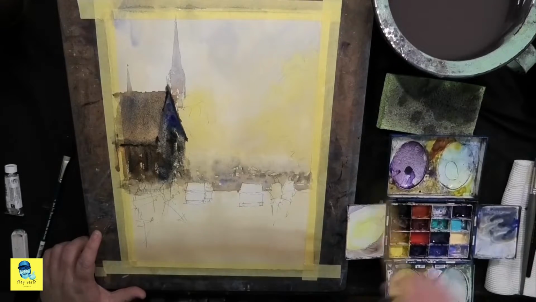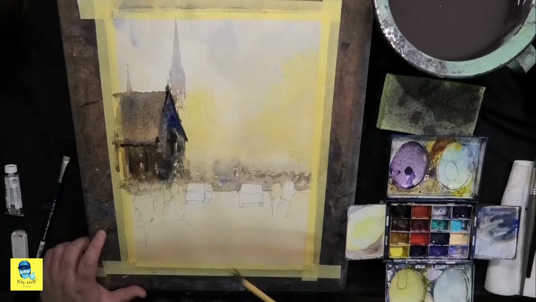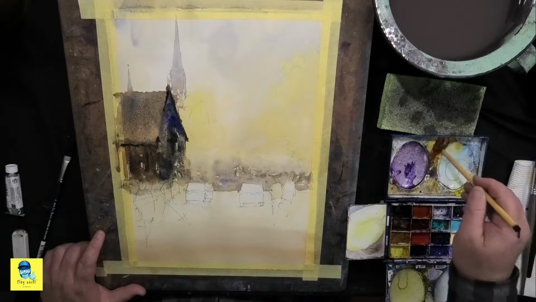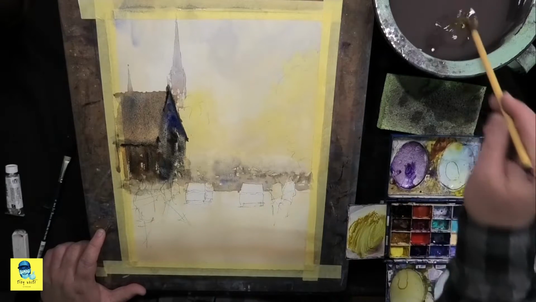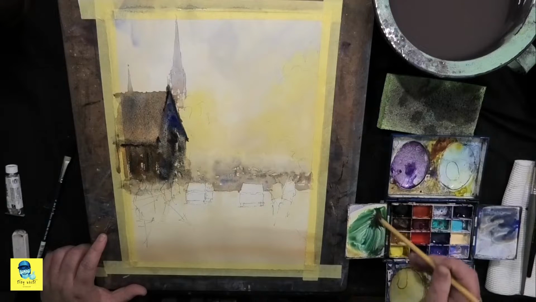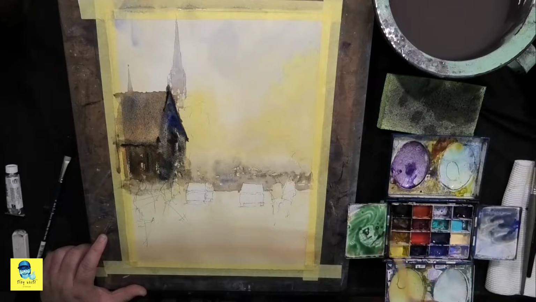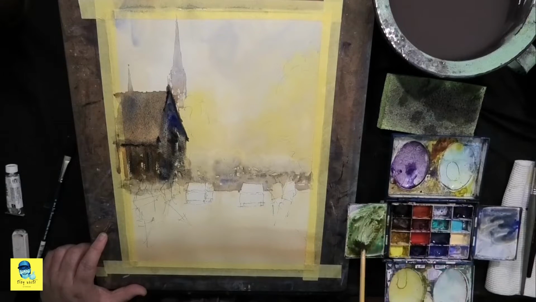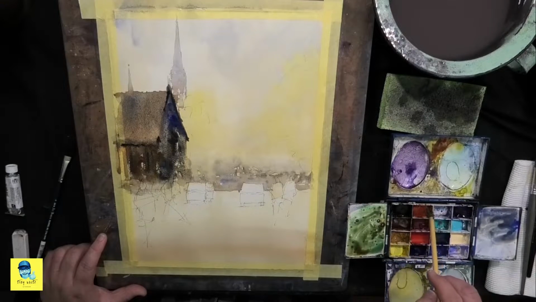And got one of these. This is my Skippy brush, my dodgy brush. Quinacridone gold. That's a crazy colour. Oh, that's a horrible green, that one. Let's get something a little bit more natural.